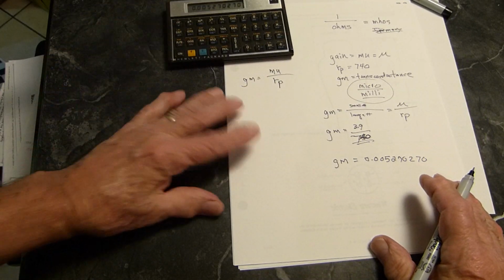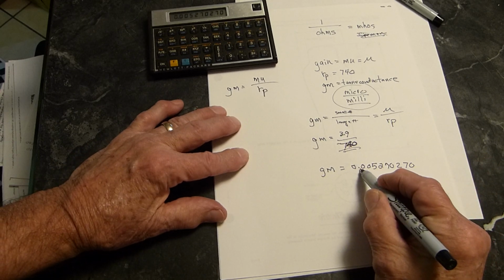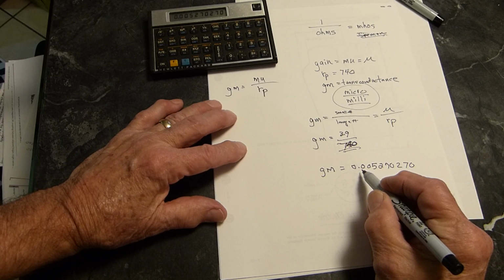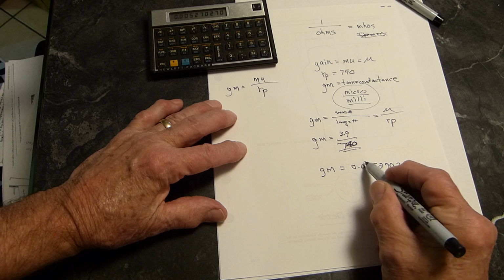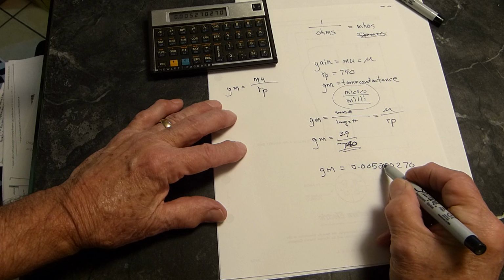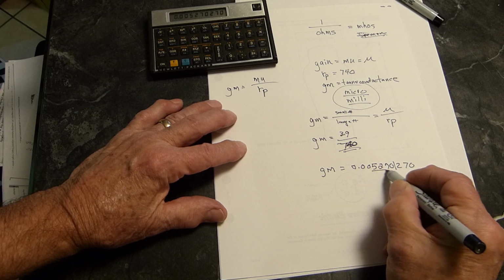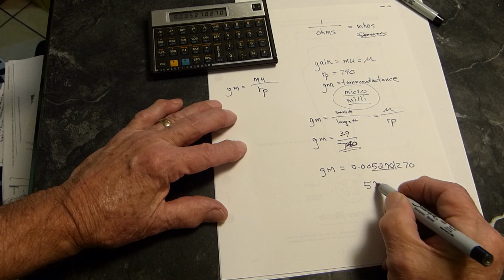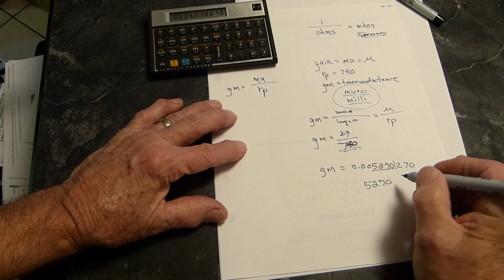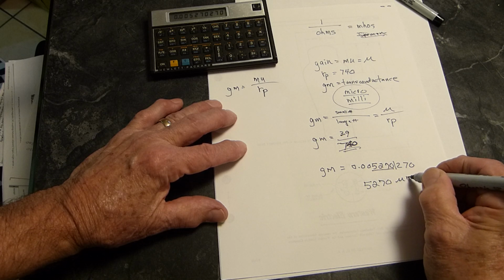Now, if you want it in micro, you just move the decimal place over 6, because micro is the same as a 1 millionth, right? So we move it over 1, 2, 3, 4, 5, 6, right there. And we say it's 5,270 micromhos.